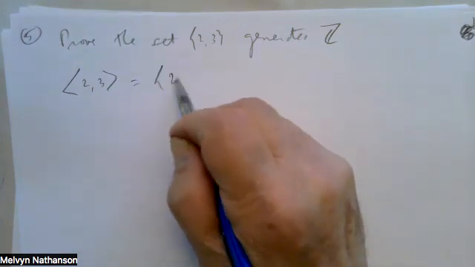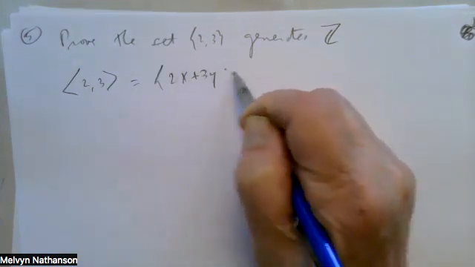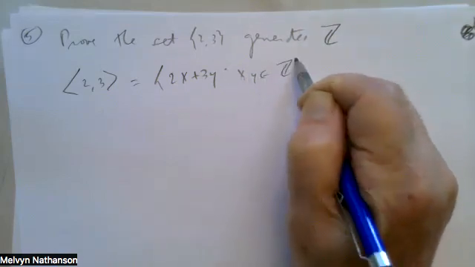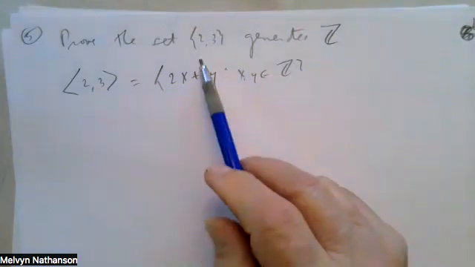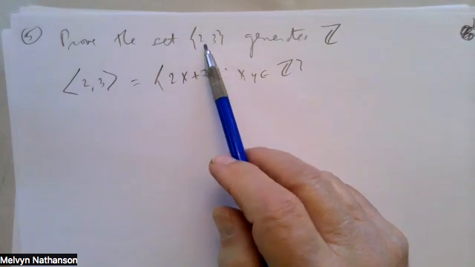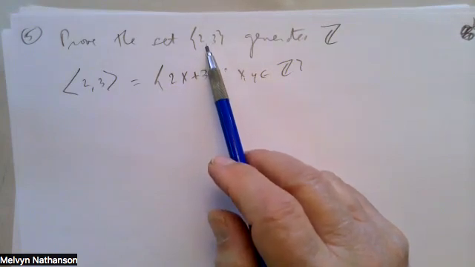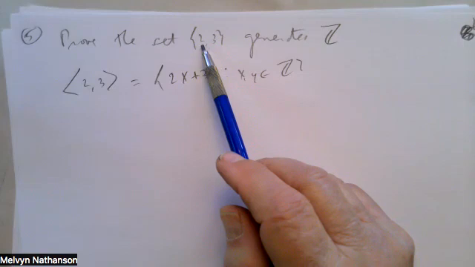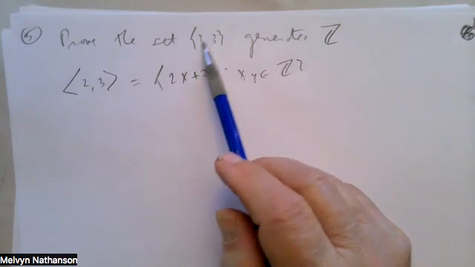This is everything of the form 2x plus 3y for any integers x and y. That's what it means when you look at the subgroup generated by a set. If it's written additively, it's the smallest subgroup that contains 2 and 3.